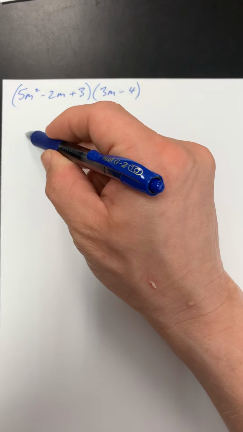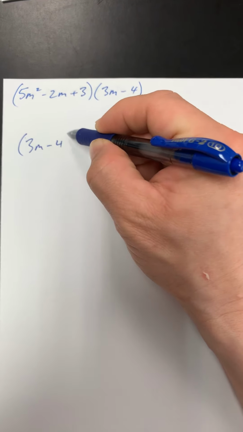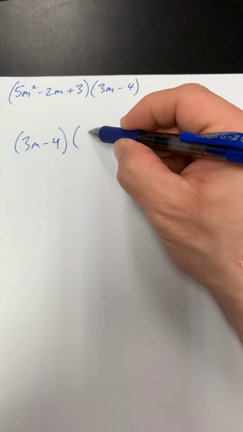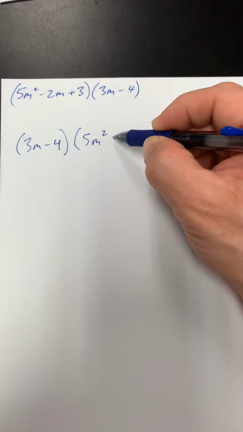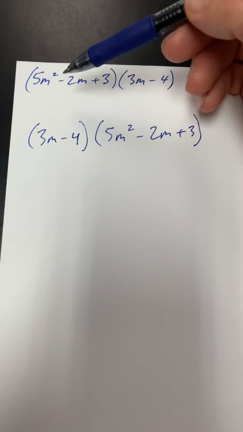So I like to write it as 3m minus 4 times 5m squared minus 2m plus 3. Watch how we do this. We're going to go 3m times 5m squared. So it's going to go like this, then like this, and then like this.